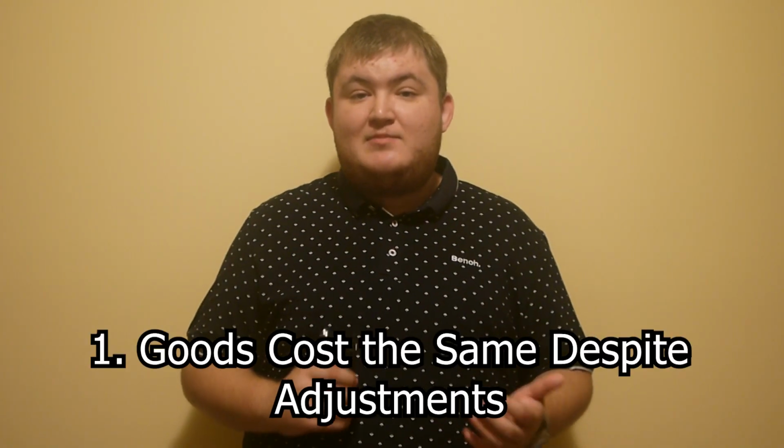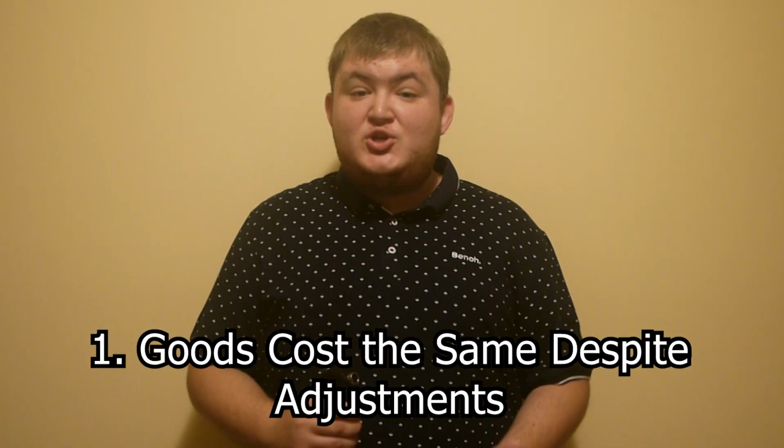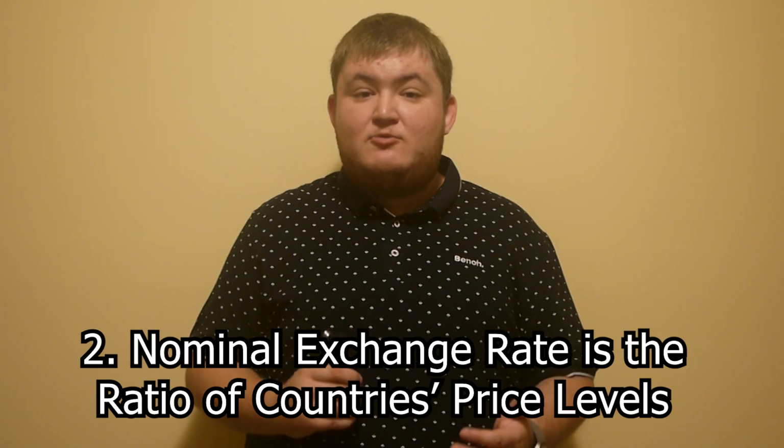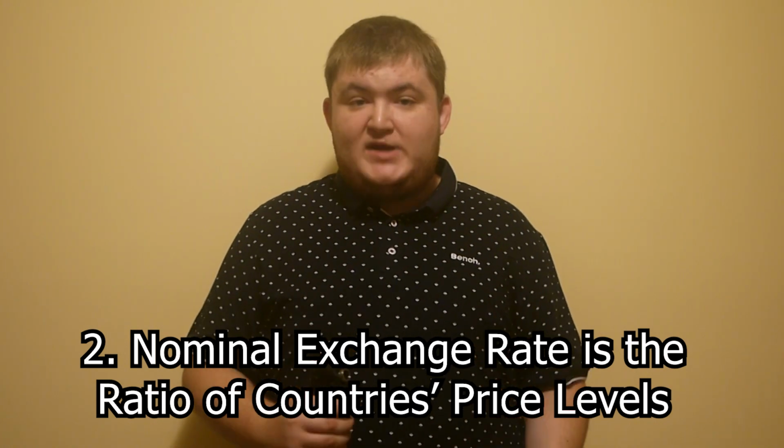Now, the second form of PPP is absolute PPP. Absolute PPP directly compares the price levels across countries without taking into account inflation, and assumes that 1. Goods cost the same when the price is adjusted worldwide, and 2. The nominal exchange rate is equal to the ratio of the country's price levels.